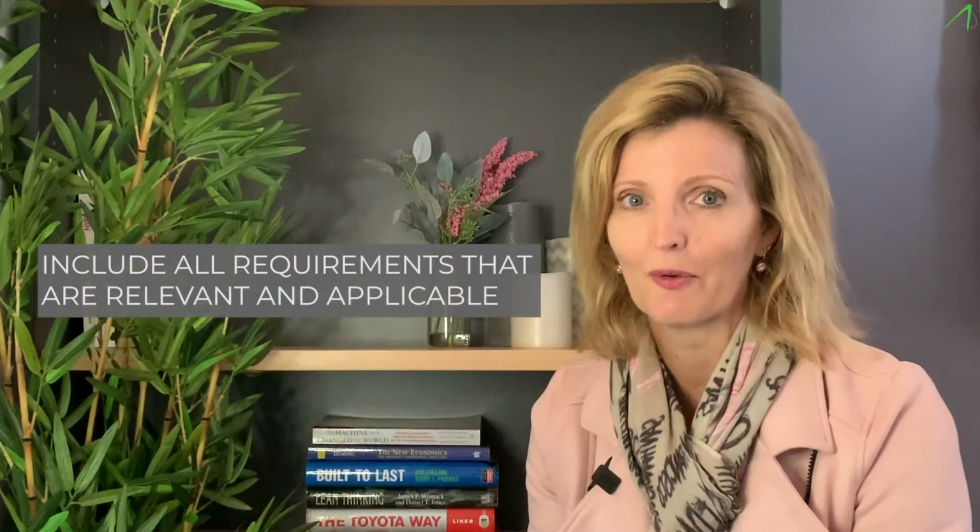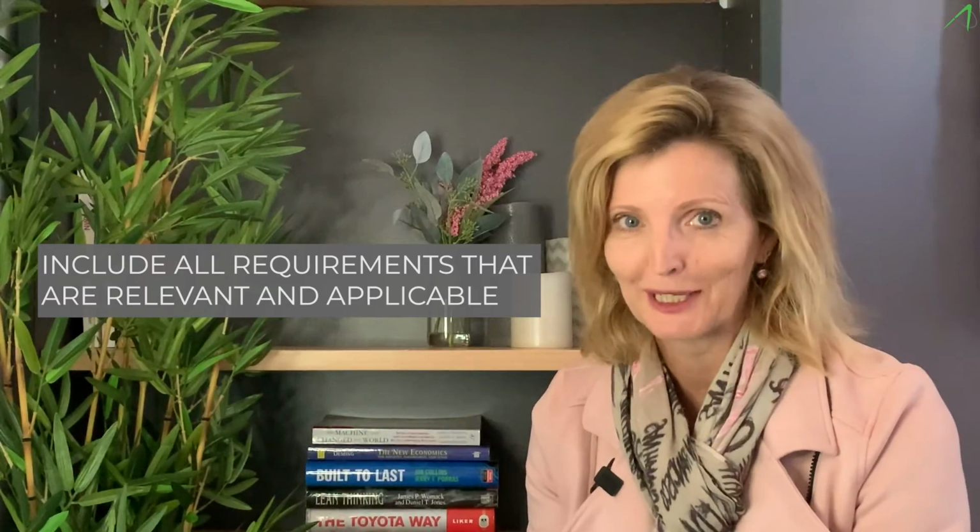Interesting, right? So this means you can't just state that a section of the standard is not applicable because it's easier or it's cheaper to leave it out of scope. Justification has to be valid. If you leave out a requirement and it impacts customer requirements and satisfaction, then it will be an issue for your business, for your system, and for your conformance. So please take this seriously and include all requirements that are relevant and applicable.